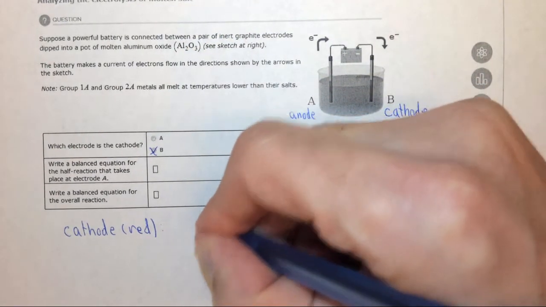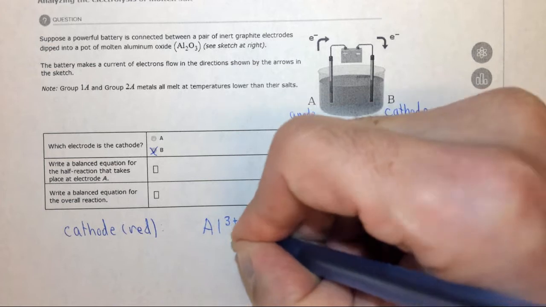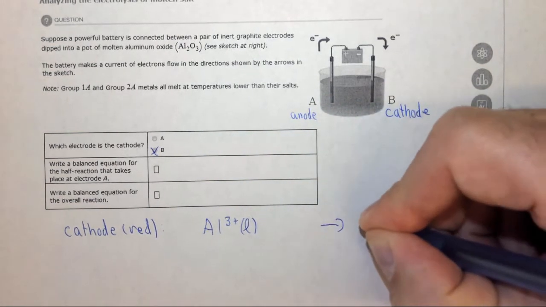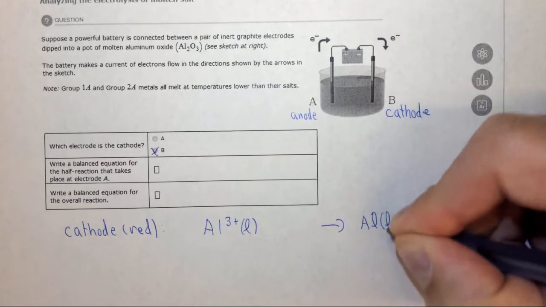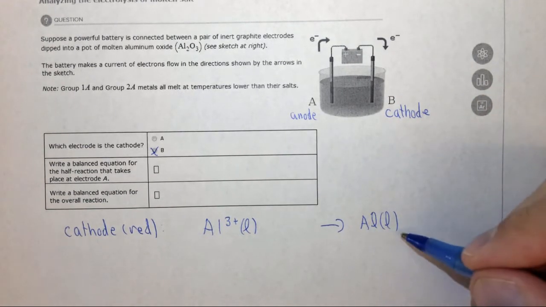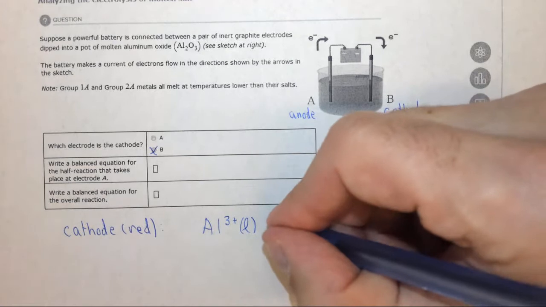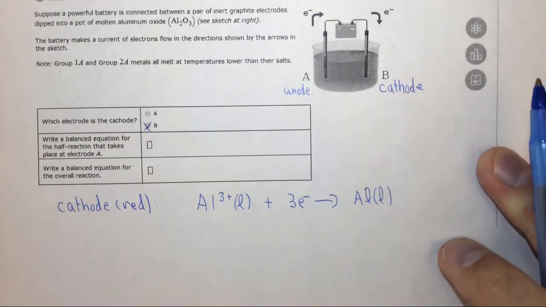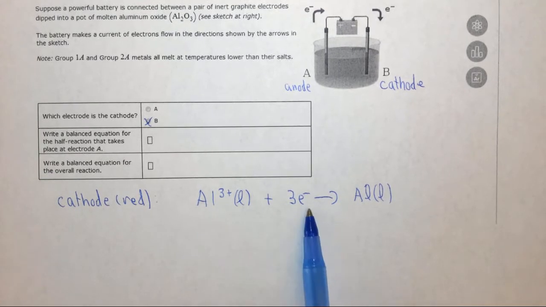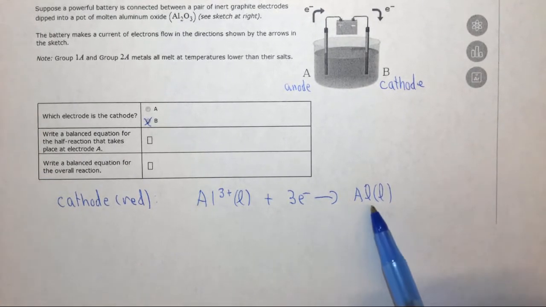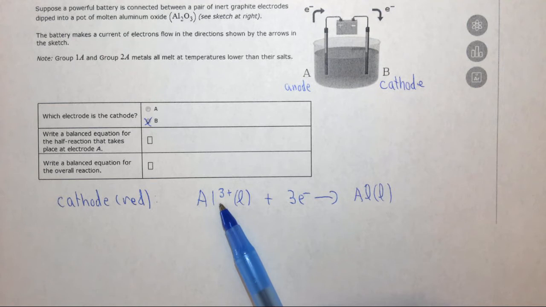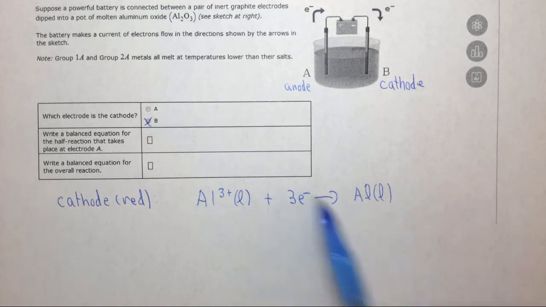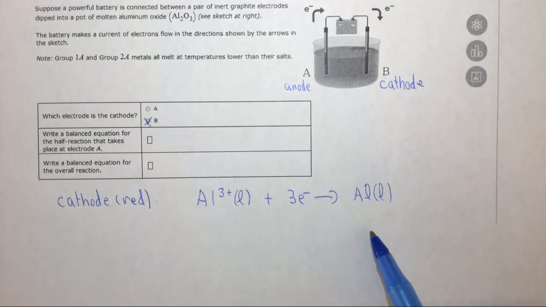So essentially what we have is Al3+ as a liquid going to Al with no charge as a liquid. Well, if we want to do that, we need to add 3 electrons. So reduction is going to occur because the metal is positively charged, and we have to add electrons to form the metal. So that's basically what we have going on here.